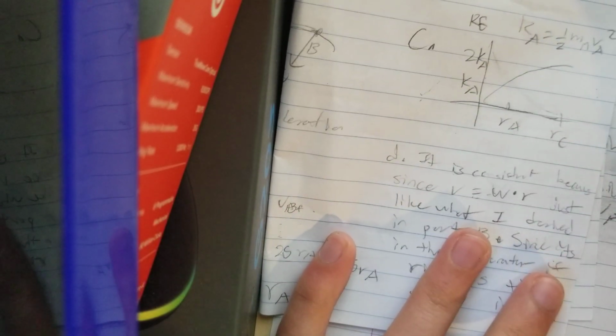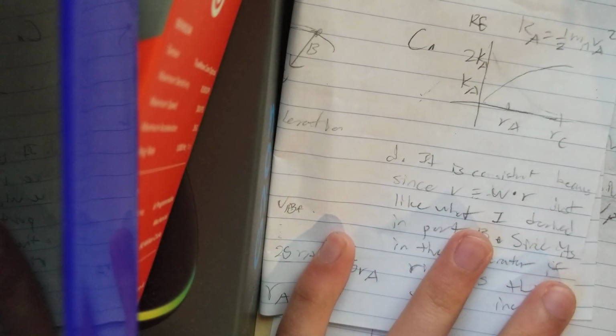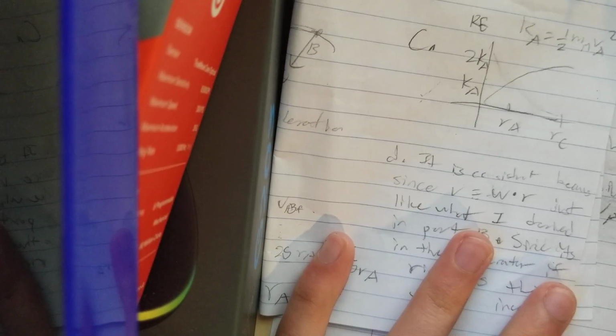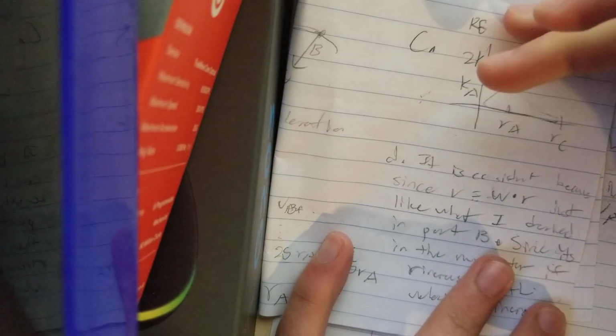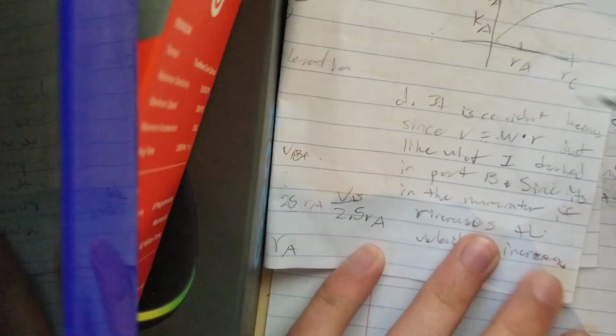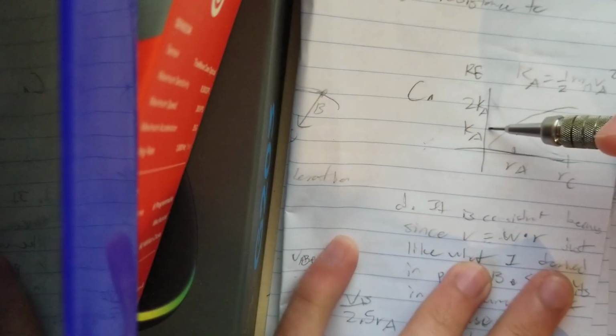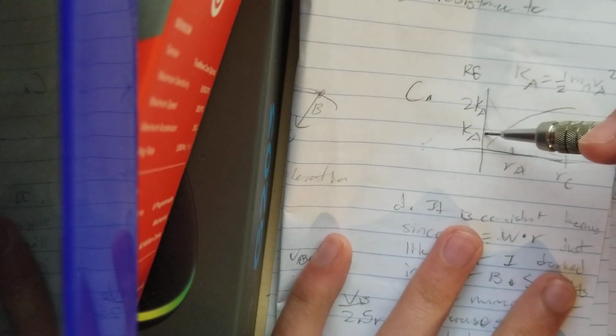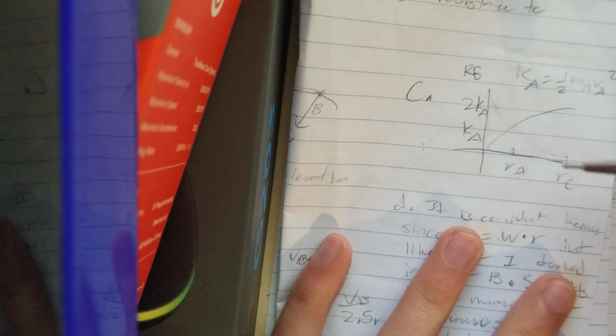It actually decreases, because the farther it is away from the planet, the less kinetic energy it has, which is why it should be decreasing, starting at Ka and slowly decreasing downwards.